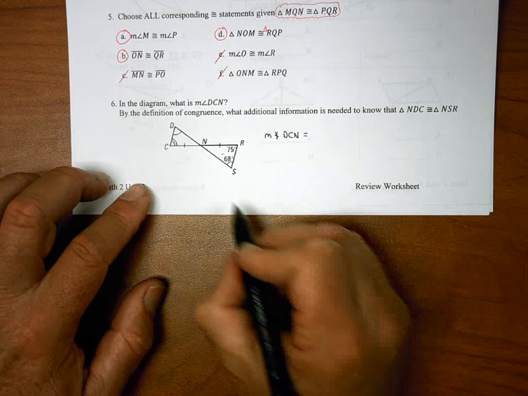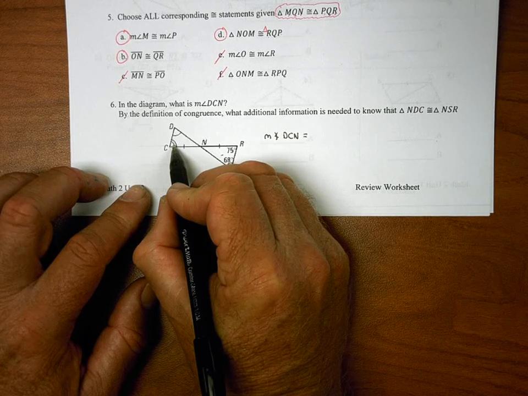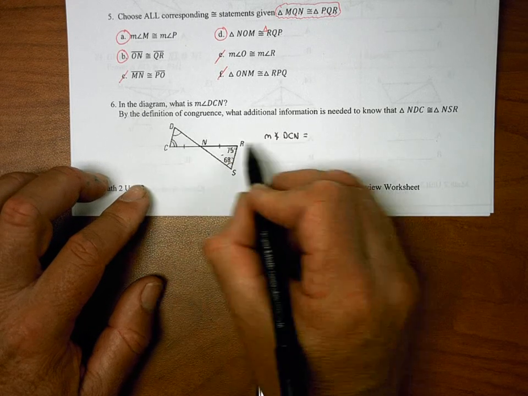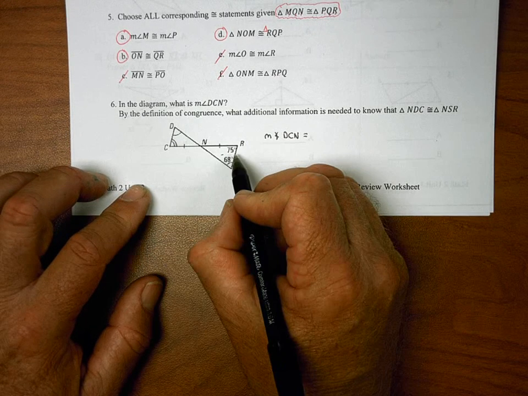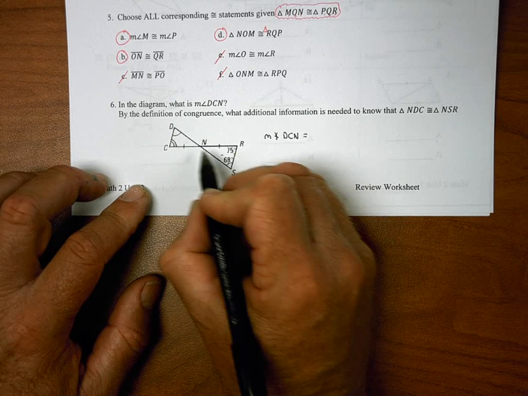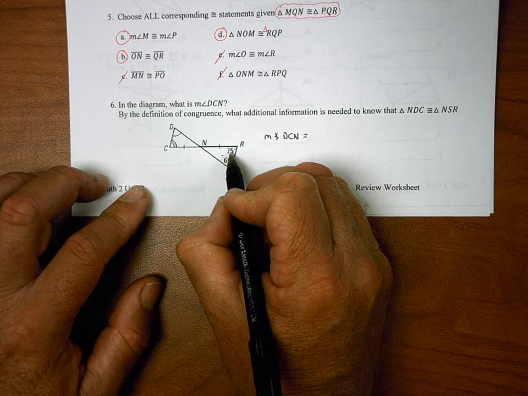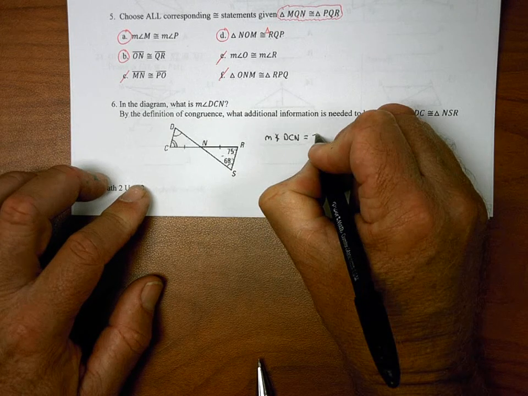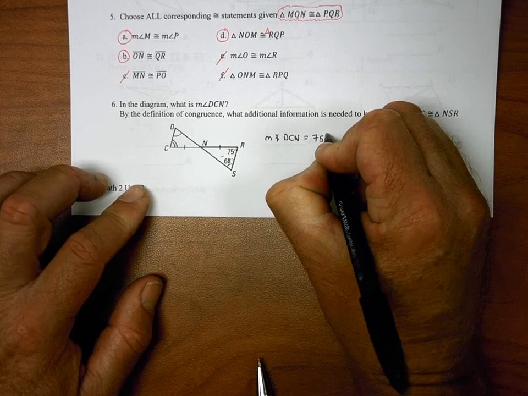Okay, well what angle does angle DCN, that's angle C basically, match up with over here in this triangle? Okay, well you can notice it matches up with the 75. So the measure of angle DCN is going to be 75.